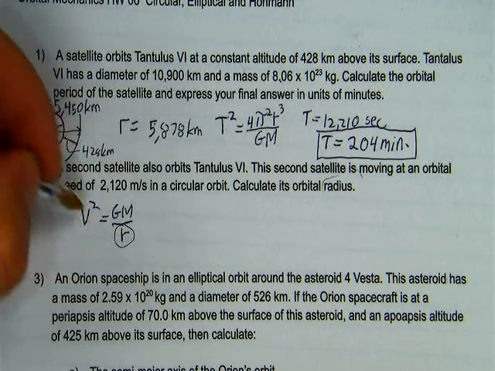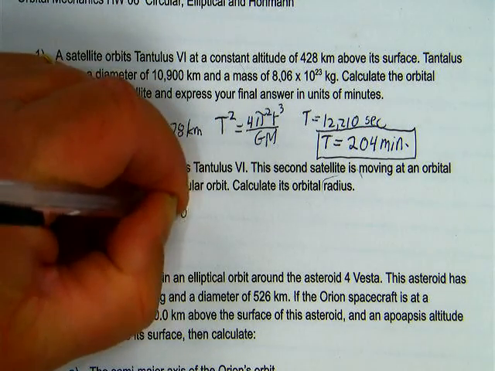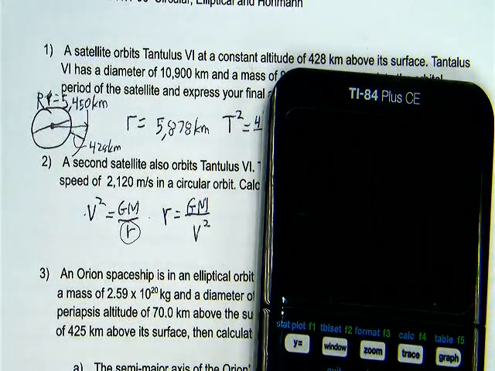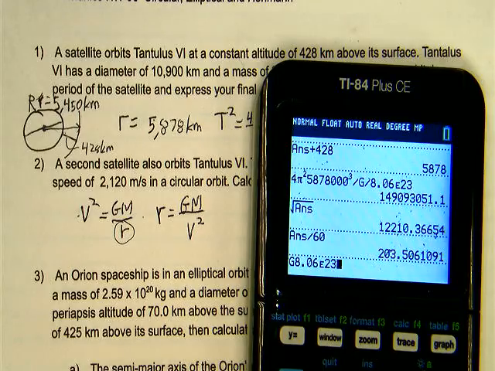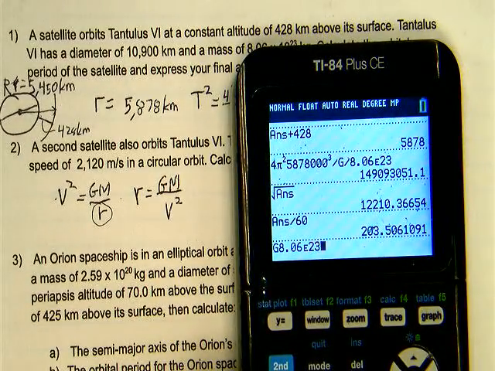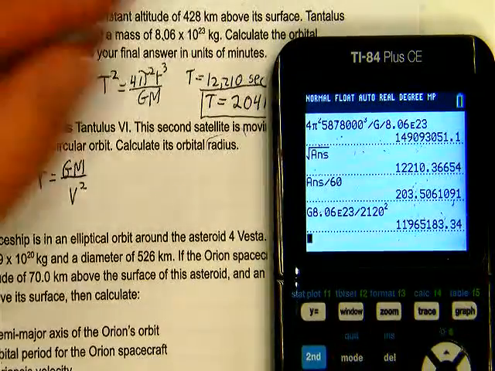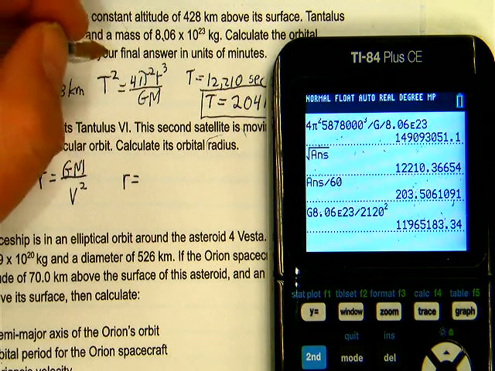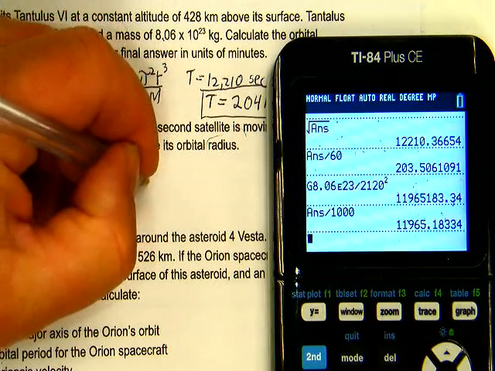That means these two terms swap. Or if you want to do it in two steps, multiply both sides by r, then divide both sides by V squared, and you have r is equal to G times M divided by V squared. All right, well, so G times 8.06 times 10 to the 23rd power, confirmed, divided by 2,120 squared. Enter. Now there's the answer, but it's in units of meters. Although I didn't tell you to put it in units of meters, I think you're starting to recognize my style or habit is to put it in units of kilometers. So I'm going to divide this by 1,000. And there's my answer.